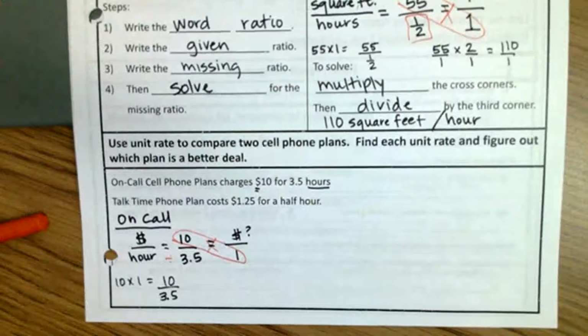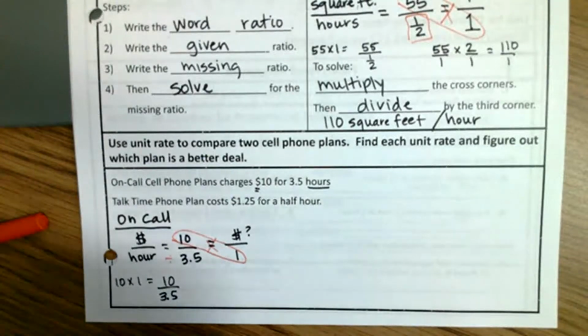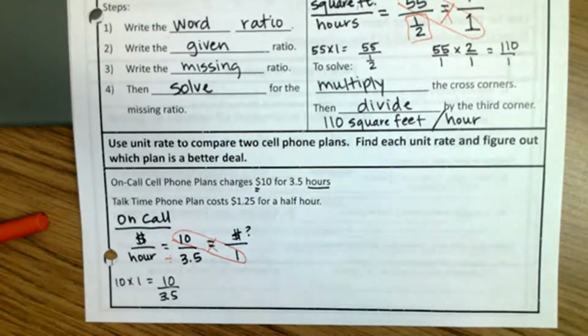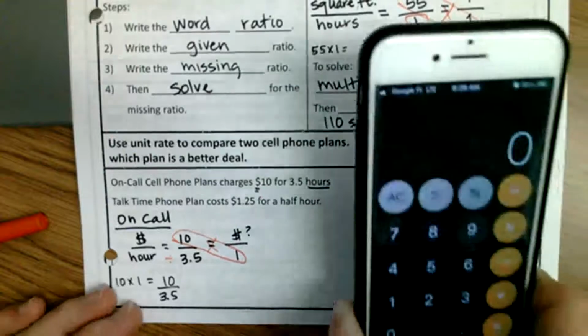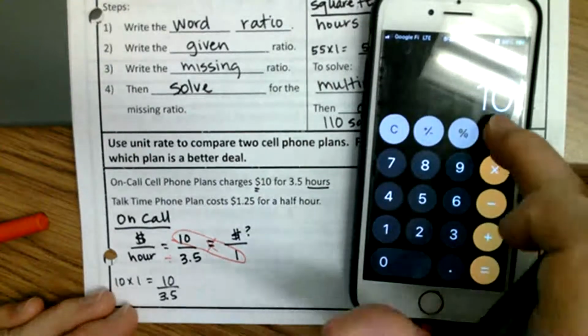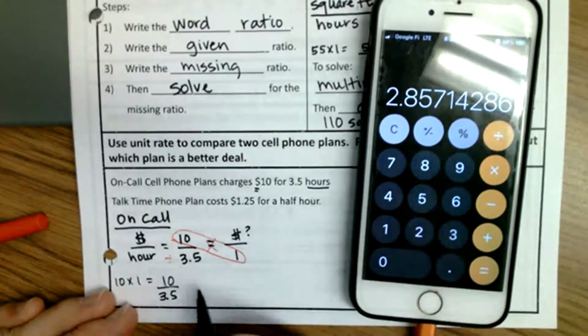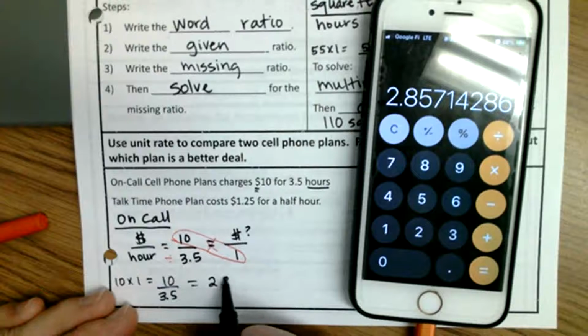Now, in this lesson, you can use your calculator, okay? You can pull up the calculator on your computer. You can pull up the calculator on your phone. I don't care which one you use. You're allowed to use calculators now. This is our first unit where we're allowed to use calculators. So I'm going to do 10 divided by 3.5. And I get this huge long number, right?